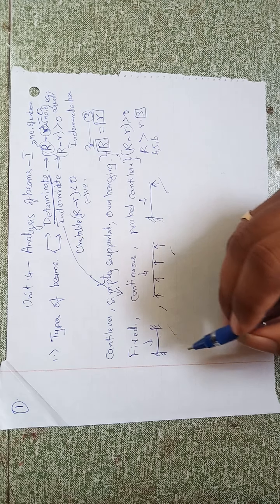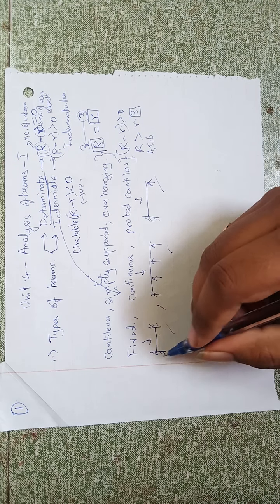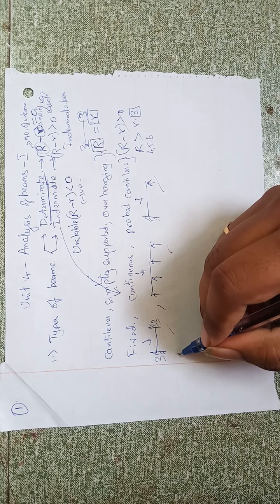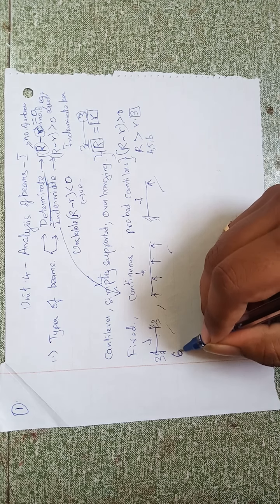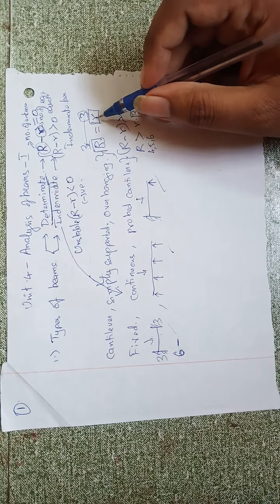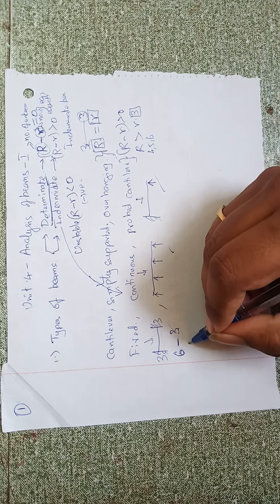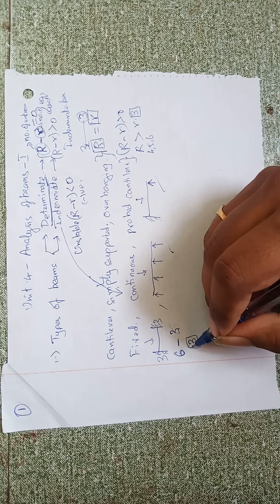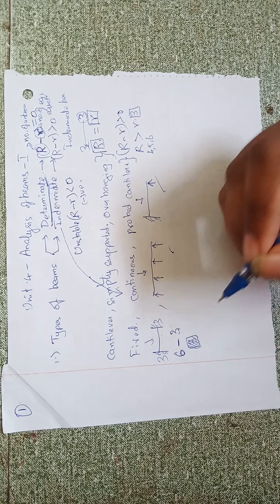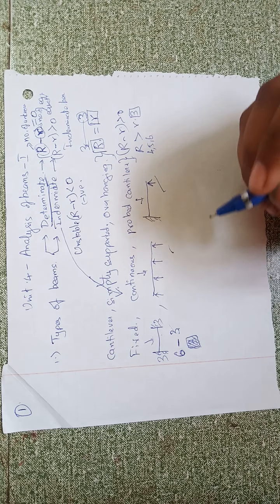For the fixed beam, let's see what R is. The total reaction force is 6, that is 3 here and 3 here. So capital R is 6 minus small r. Small r is the equilibrium equations, which is totally 3. So you have 3 redundancy. This number is called redundancy, that is the extra unknown forces we have to find out.